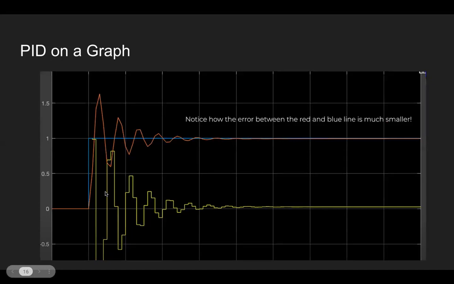So here, this is how it works. Now we change our PID. Once we change those numbers, doing trial and error on them, our orange line becomes smaller in error. You can notice how the error between the red line and blue line has become smaller. Also, you can notice the yellow line we also control is coming close to this line right here, and it's not really matching up in these two.